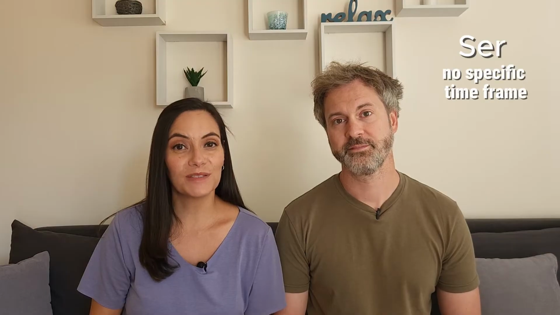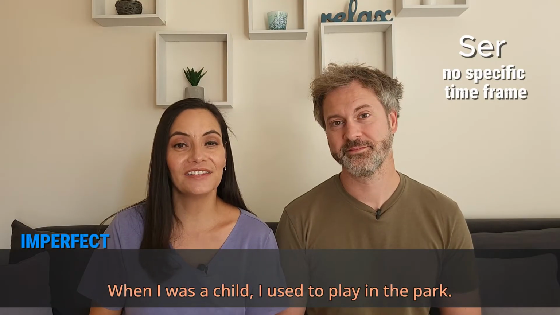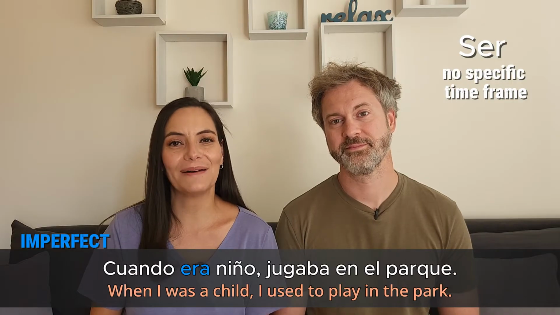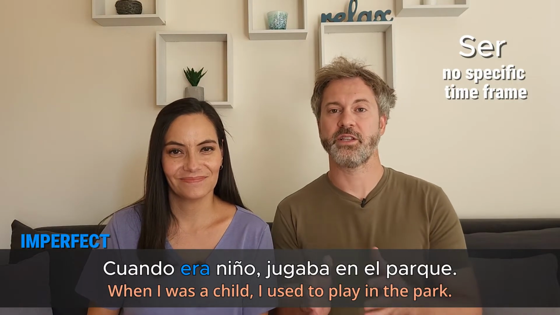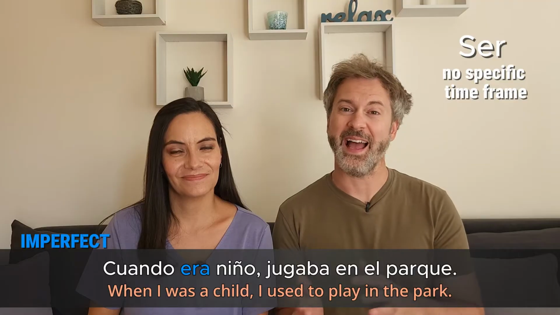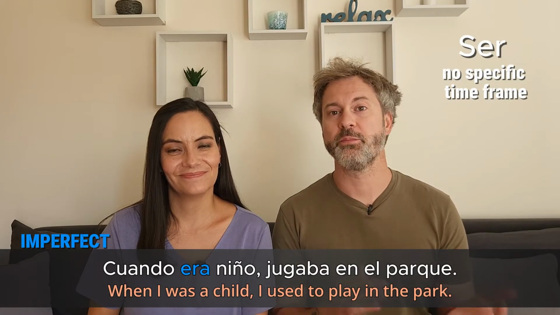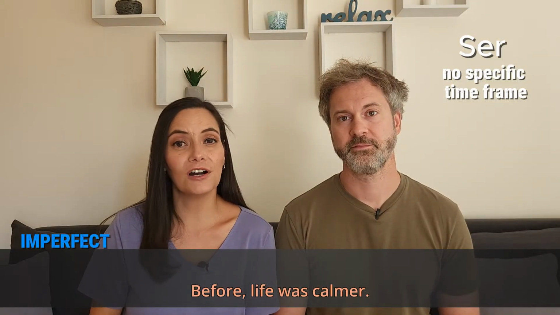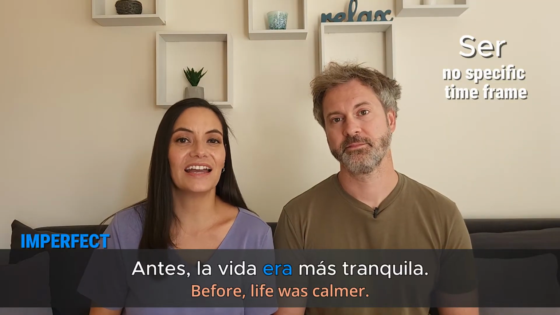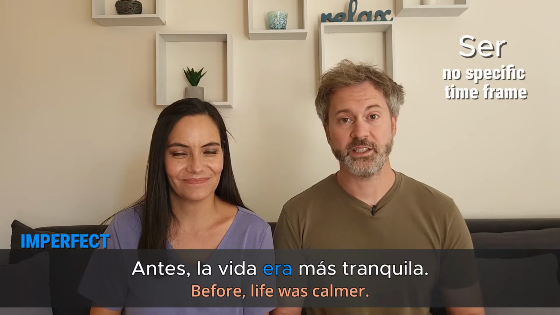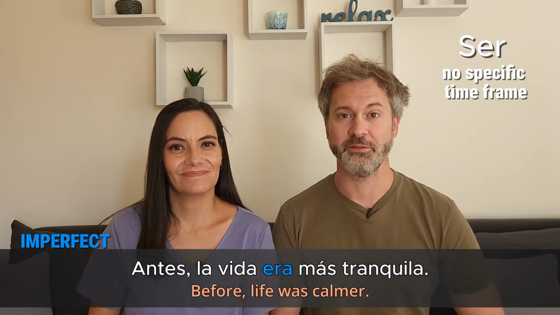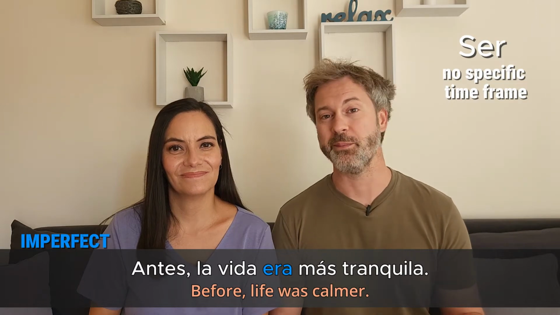And here there are some examples of ser with no specific time frame. When I was a child, I used to play in the park. Cuando era niño, jugaba en el parque. So this is something that doesn't have a specific time frame. As a child, I used to play many times in the park, so we need the imperfect. Before, life was calmer. Antes, la vida era más tranquila. So we're not talking about a specific time period. Before, life was calmer. It's just a description without a beginning or an end.